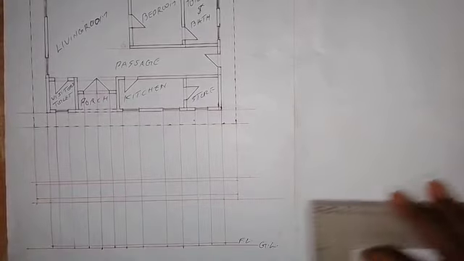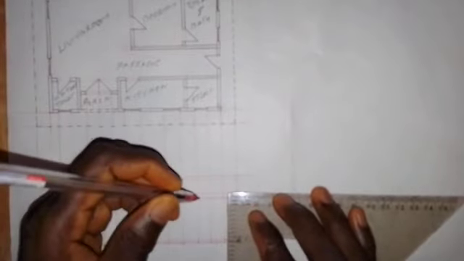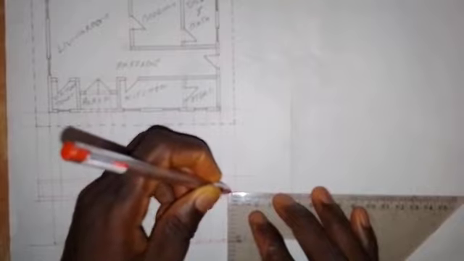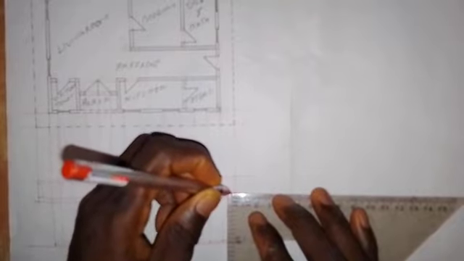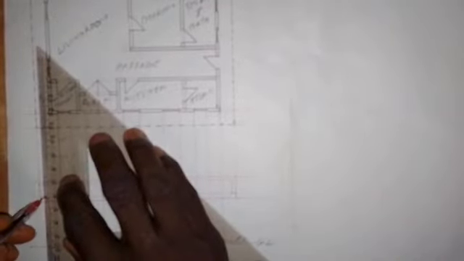The parapet will be flat as we have it, but I need to take a measurement of 3 millimeters here. Also I will take 3 millimeters because there is a line inside the roof that cannot be seen outside. So here we draw a vertical line, and here we also draw a vertical line. I will still make it a short dashes line.